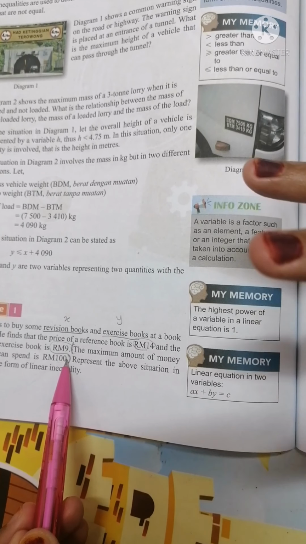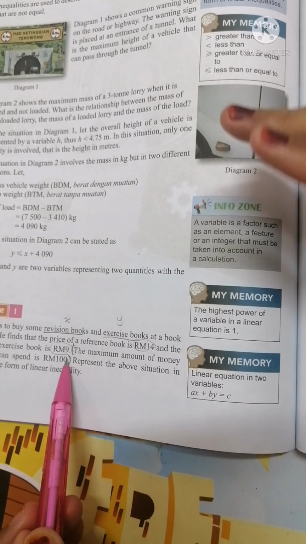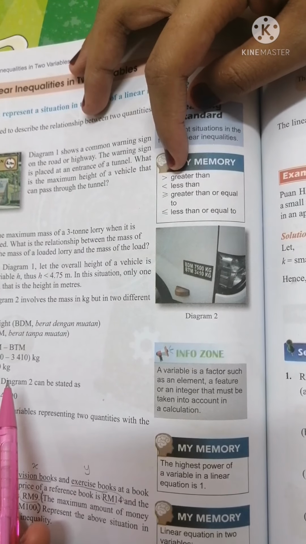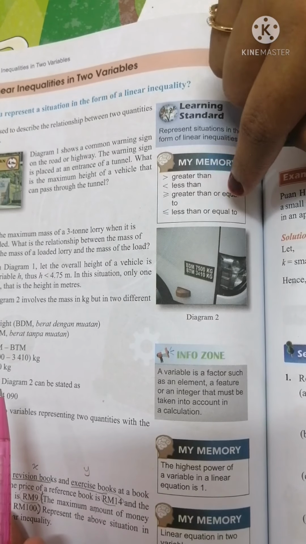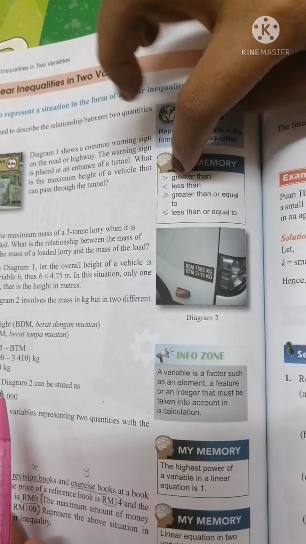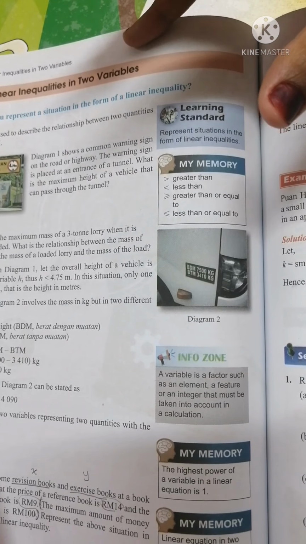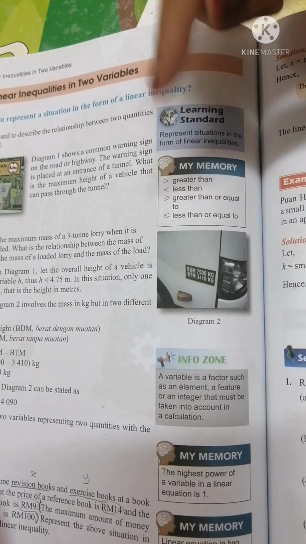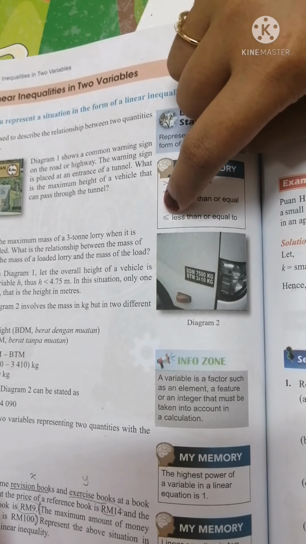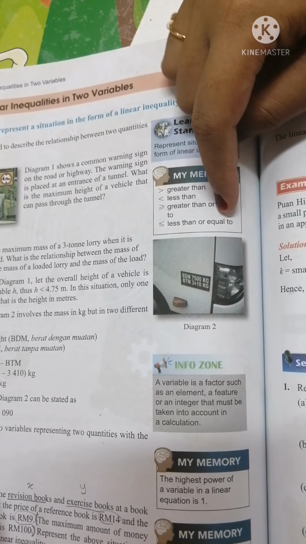So maximum amount means that Taufik can only spend 100 or below 100. Greater than, no. Less than also no, because at the maximum, which is 100, Taufik can still spend 100 and less than 100. So the suitable one is the last one, the symbol less than or equal to.